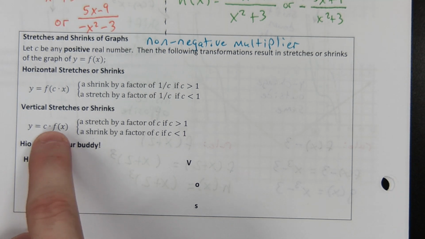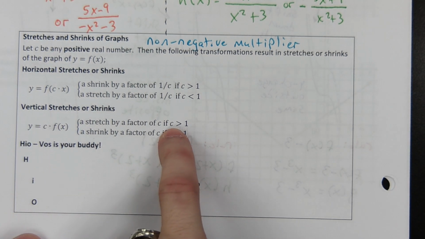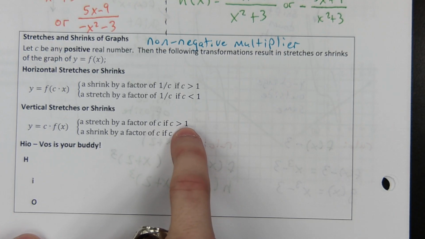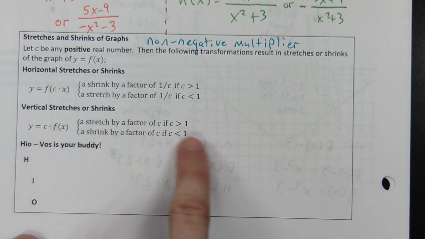So what does this do? This literally multiplies your y values by C. If C is bigger than 1, remember C is positive, stretch. If C is smaller than 1, remember C is positive, shrink. If C is negative, remember the negative part is a reflection, the number part is the dilation. Cool? I've said it a few times now. Great.